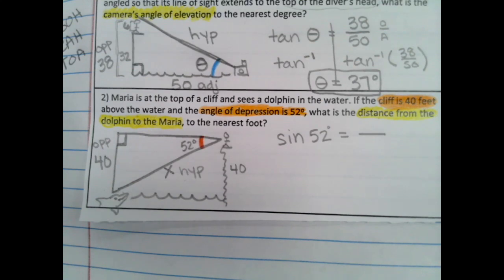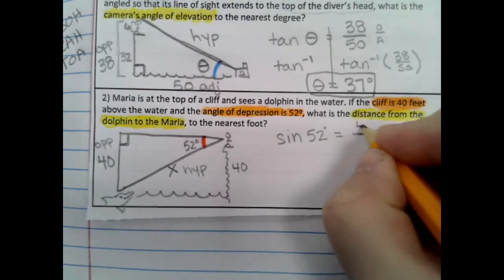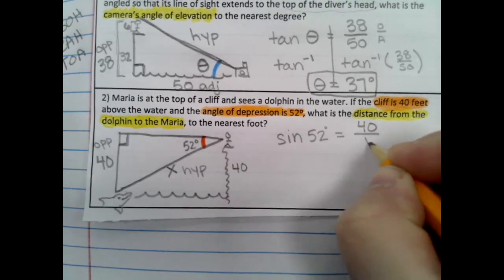Now again, if you're not sure, you can always look back in your notes. Otherwise, Mr. Kwan made that really nice whiteboard for us to look at. Sine is what over what? 40 over x. Good. What are the words we use for 40 and x? Opposite over hypotenuse. Good.